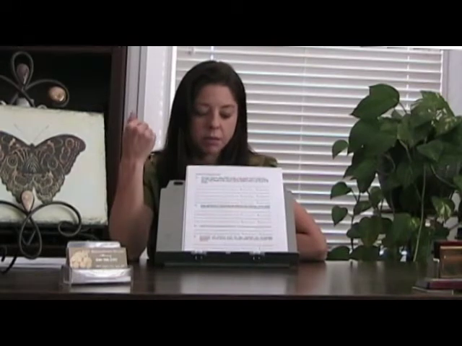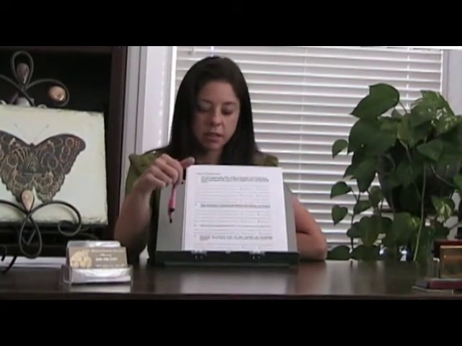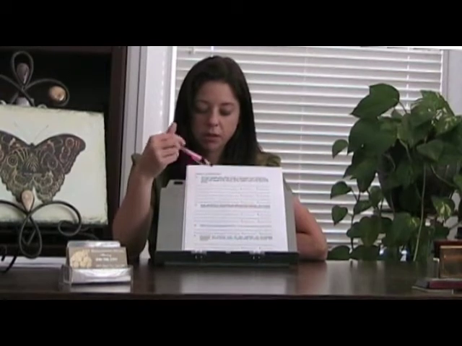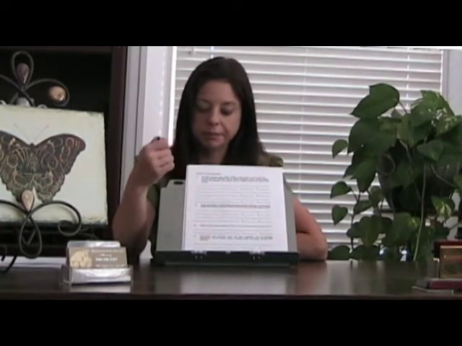Retirements are usually protected. It's just a matter of you just have to list it. Sometimes people have retirements that are not vested. Explain that. If you have a teacher retirement, they send you something every year that tells you what's in there. That's the amount that you would list, and you explain that it was a teacher retirement.